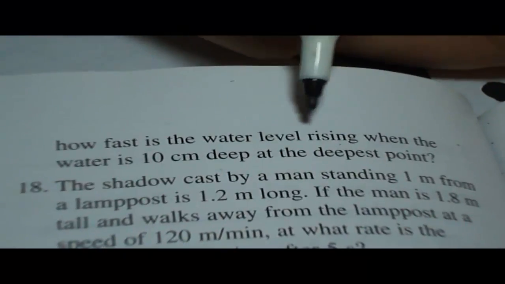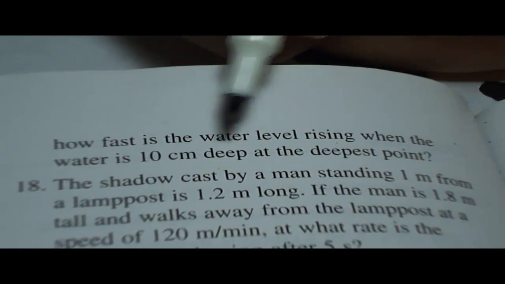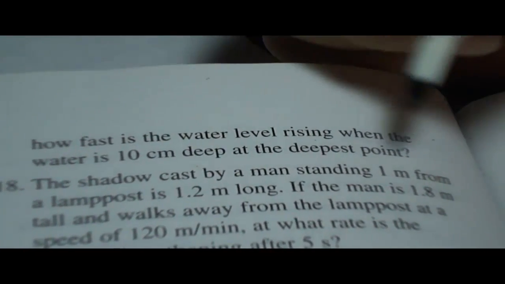So what we're going to do is number 17. The cross-section of a water trough is an equilateral triangle with the horizontal top edge. If the trough is 5 meters long and 25 centimeters deep and water is flowing in at a rate of 0.25 meters cubed per minute, how fast is the water level rising when the water is 10 centimeters deep at the deepest point? We're going to use a method called DREDS.